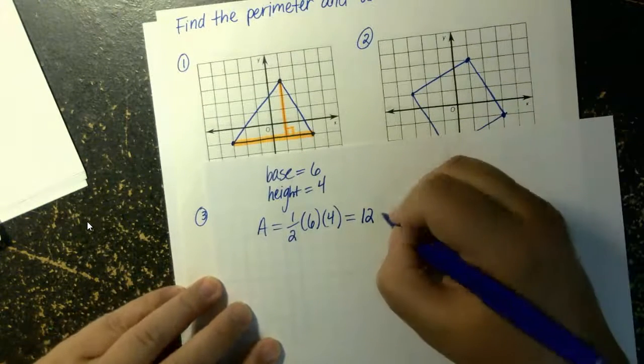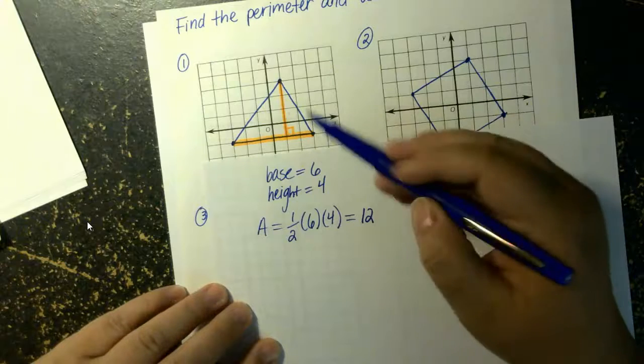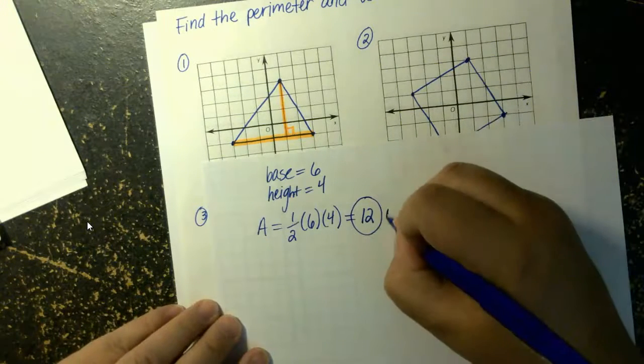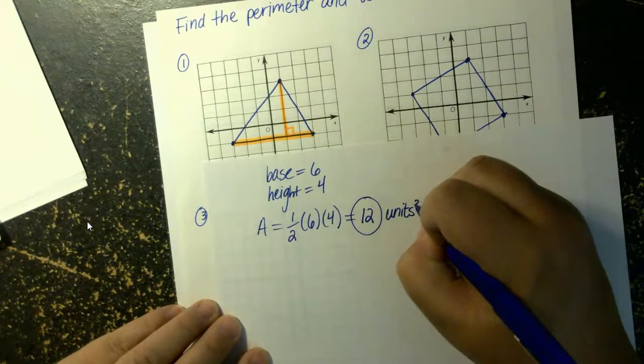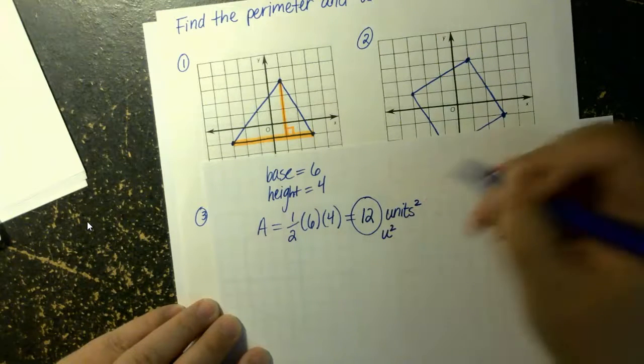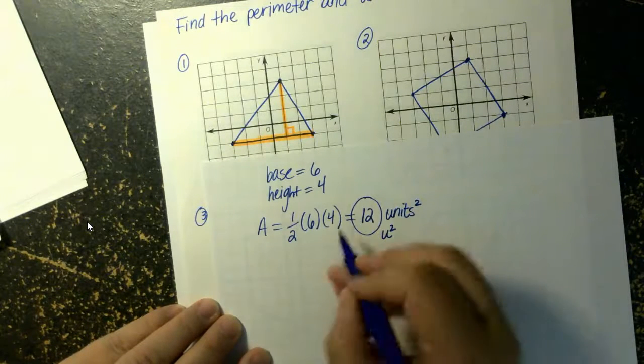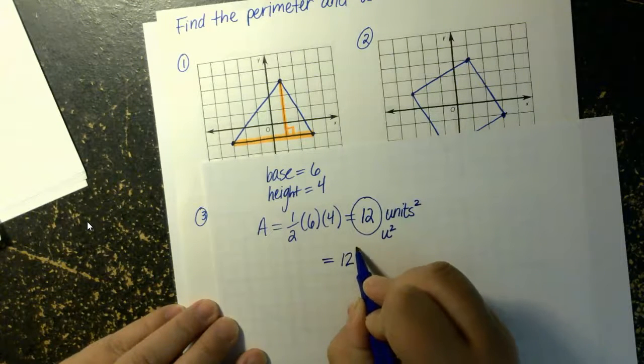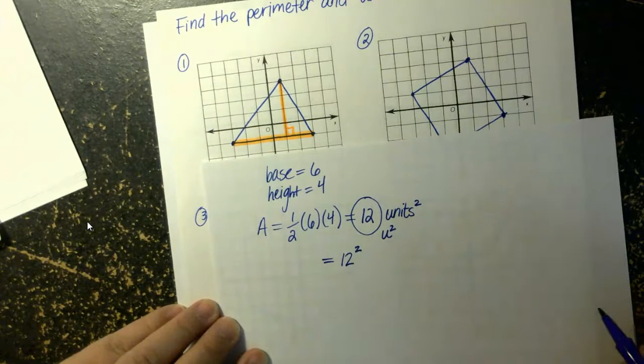All right, so I found the area first, and we don't really have units here, so I'm just going to say 12. Your teacher might ask you to say units squared, or u squared. Remember not to accidentally write it like this. Think, oh, I have to have square units, so I'll put this. That's not the same thing as saying my units are squared.